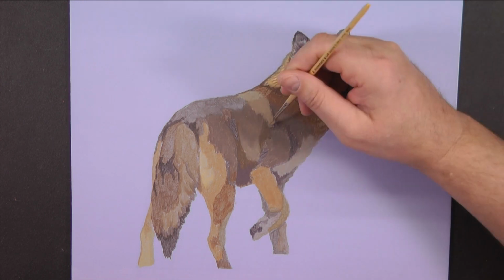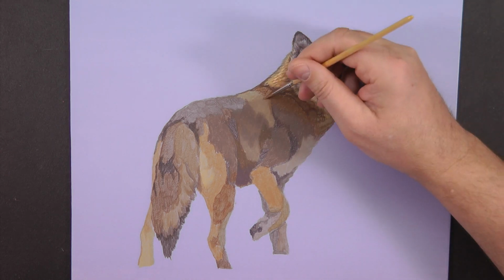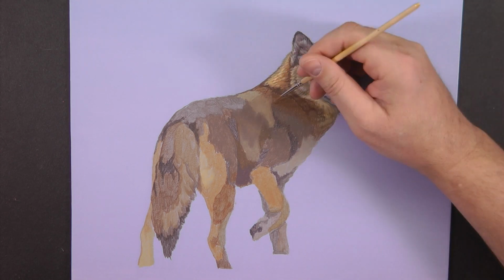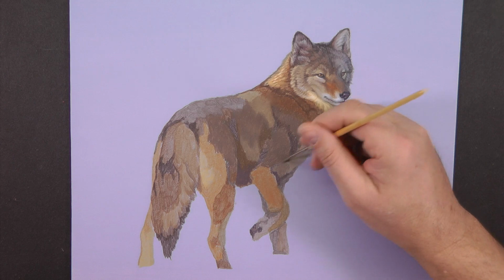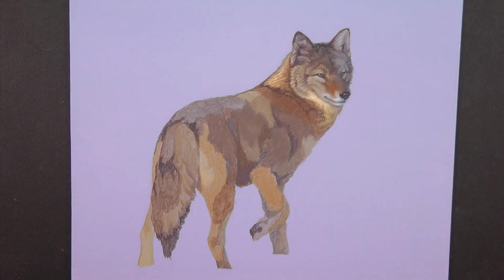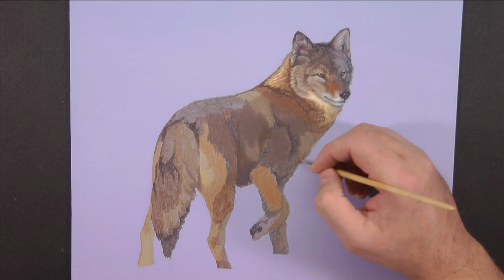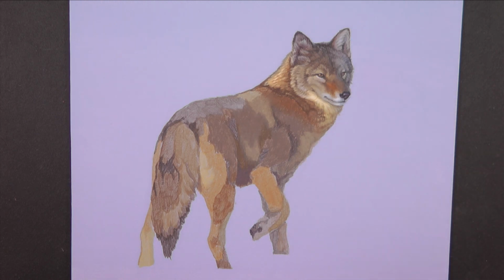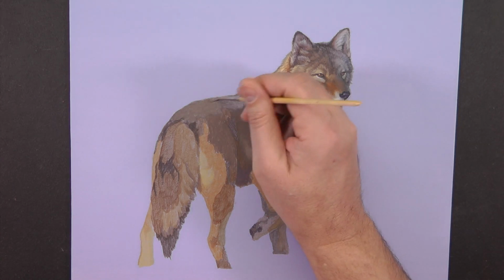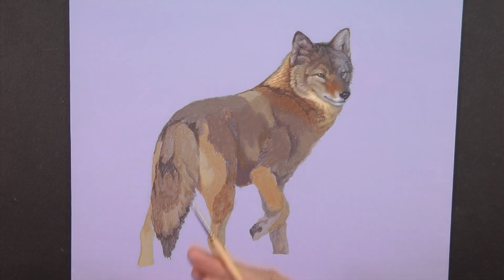And the body has a lot of different plays in it. The body is going to be a lot more work in terms of thinking, because I really have to play the warms and cools off in a subtle manner in the body. The head was pretty easy because the head had a cool side, a warm side. So that's pretty easy to paint.